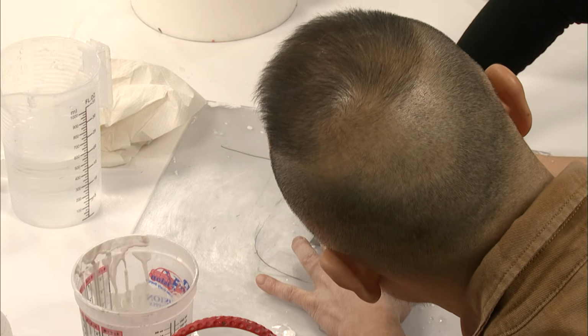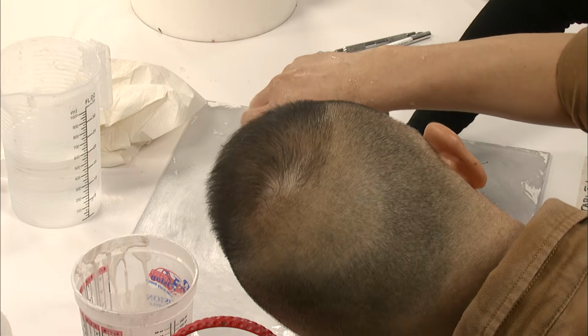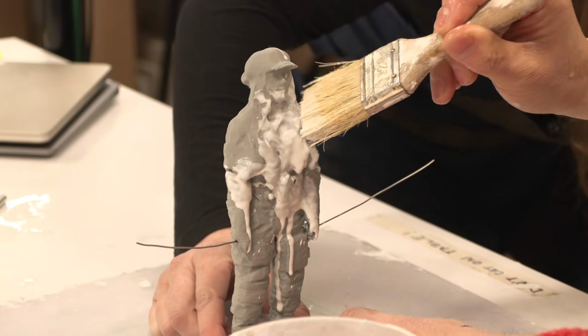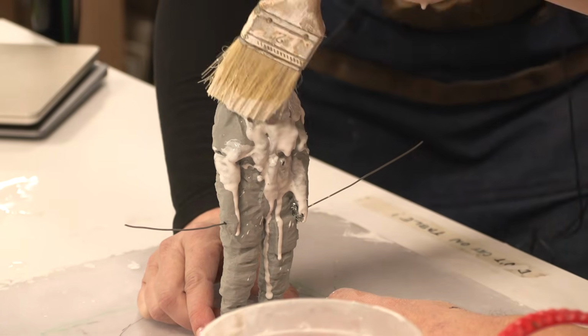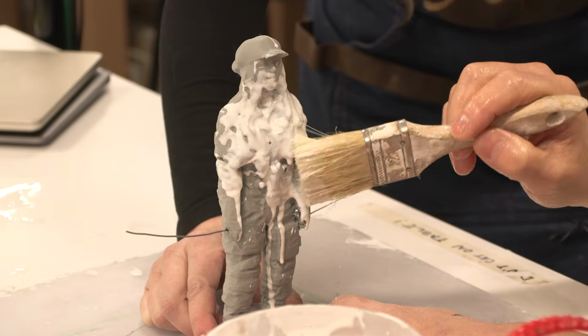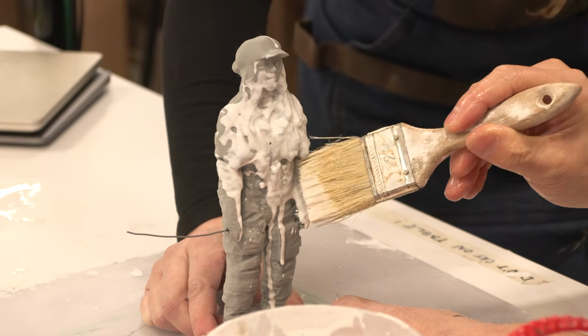So you can actually paint this mold mix into very fine corners and fine details. Well, seems like this mix is a bit runny, but that's fine.